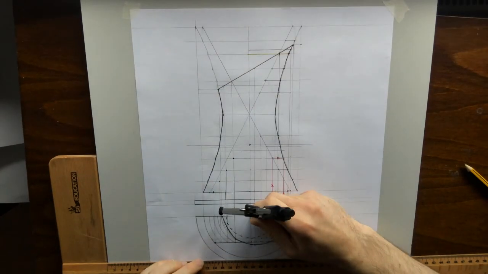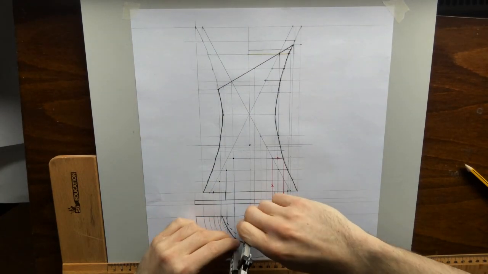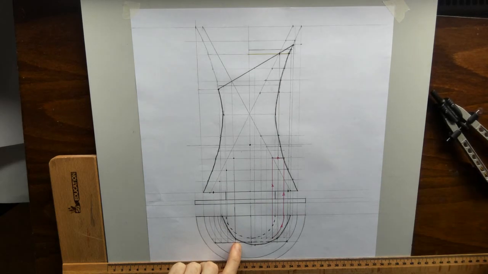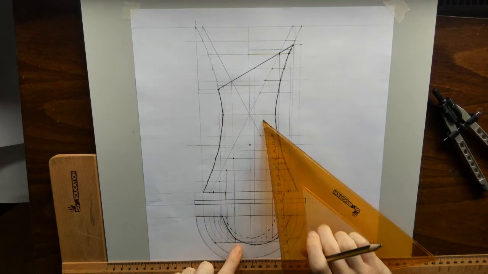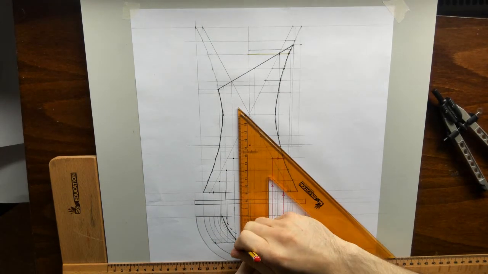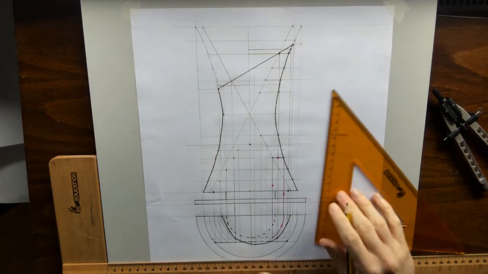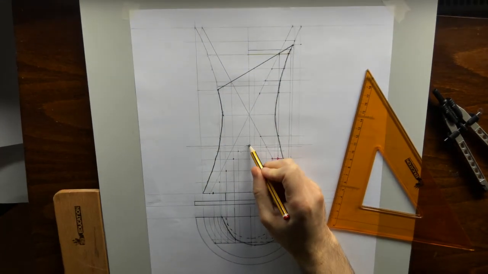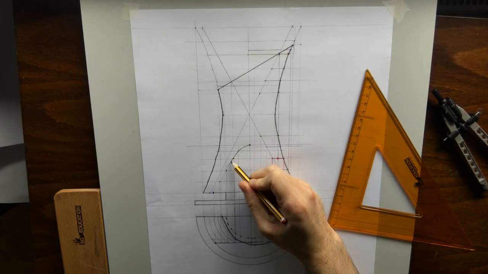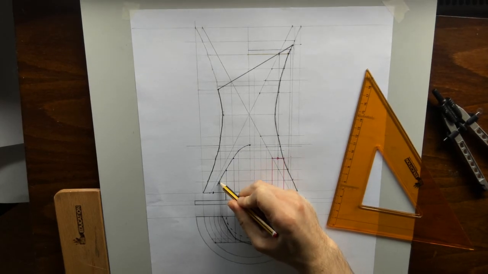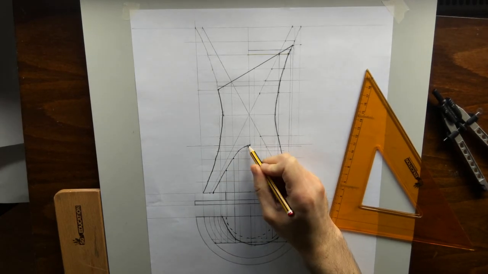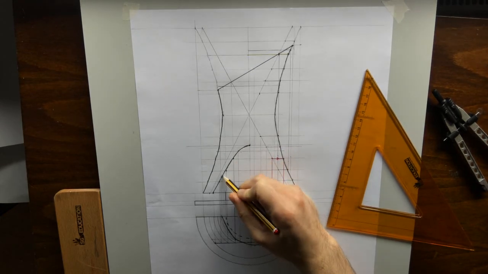Take that one there, rotate it around, hits it at that point there, take that up, and now what I can do is draw my cut that occurs in the opening there.